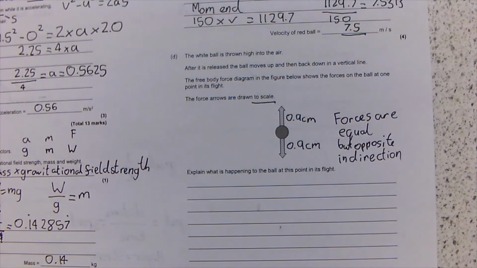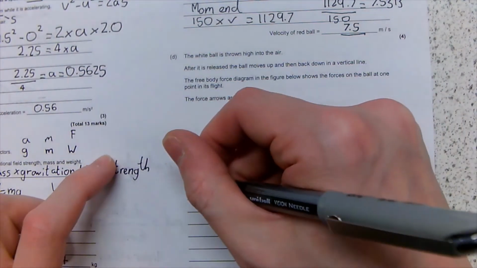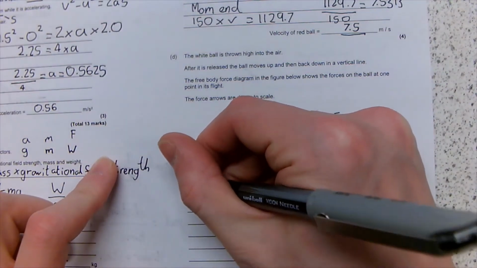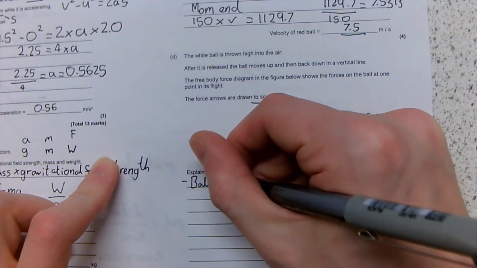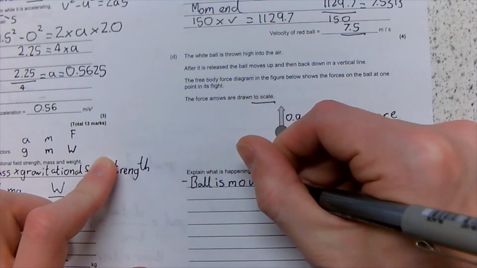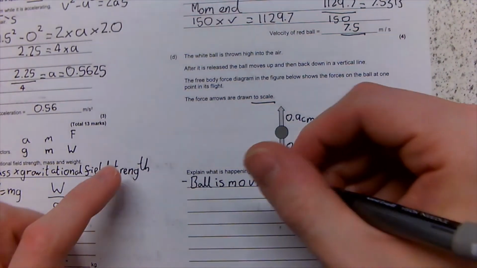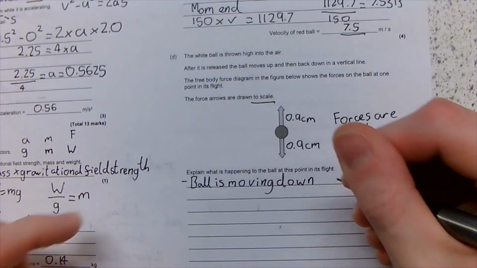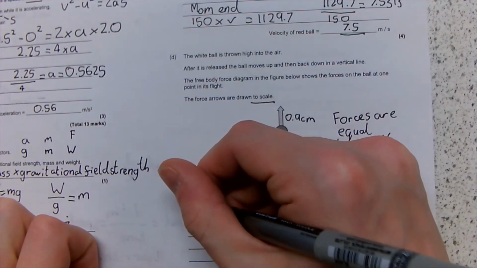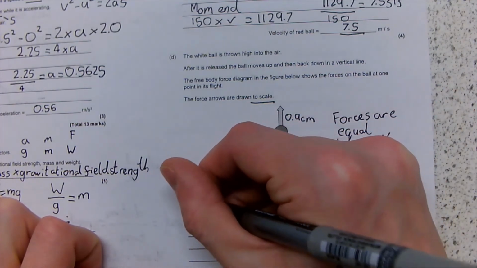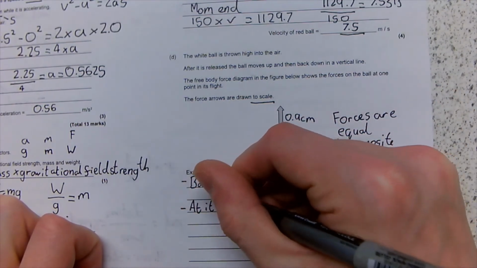And that's one of the things that I'm going to need to talk about. Now, when we're talking about an object falling at a constant velocity, we call that the object's terminal velocity. So what I can say is 4 points, 4 marks. I know the ball is moving. I need to explain what is happening to the ball at this point in its flight. The ball is moving, and it's likely to be moving downwards. It's going to be moving downwards, and it's going to be at its terminal velocity. So the ball is moving down at its terminal velocity.